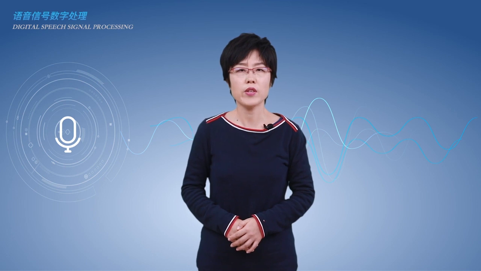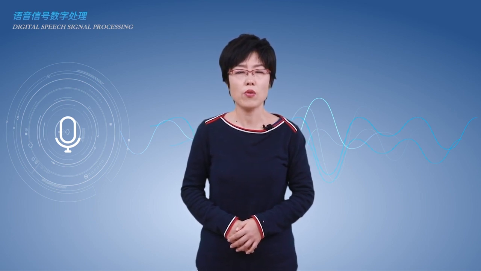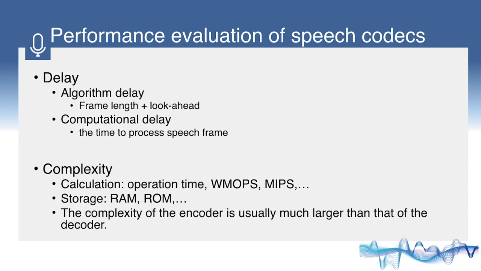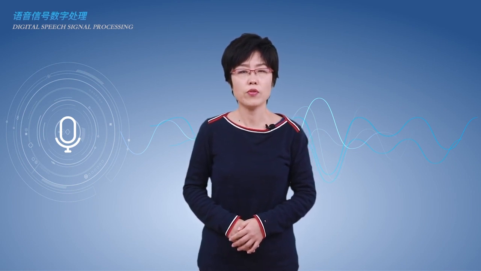In general, the complexity of the encoder and decoder is required to be as low as possible in interactive real-time communication. The complexity of the decoder is required to be less than that of the encoder in non-interactive applications, such as broadcast and streaming media. That's all for this chapter.